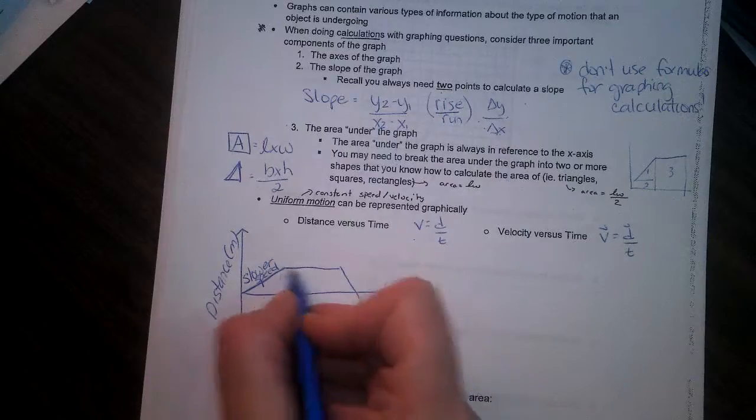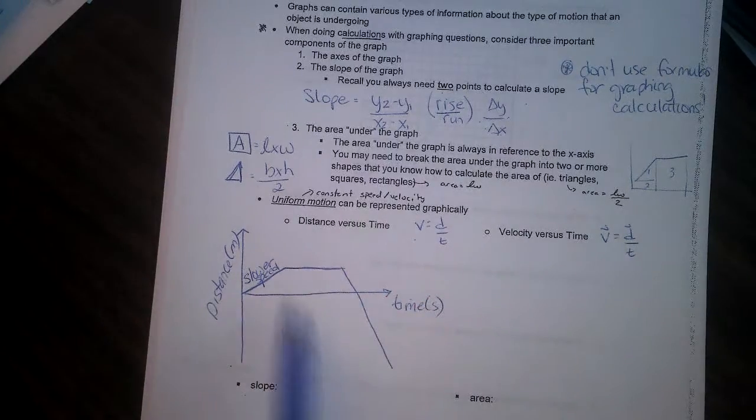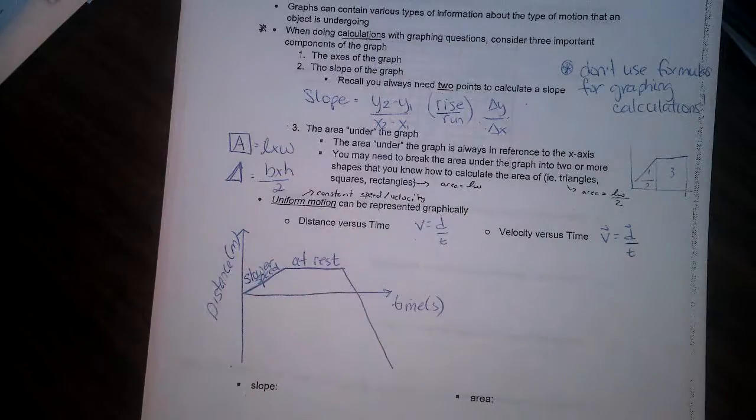What about this piece right here? What can we say about that? Time is increasing. He's not covering any distance. So if you're not covering any distance, are you moving? In science terms, that's called being at rest.